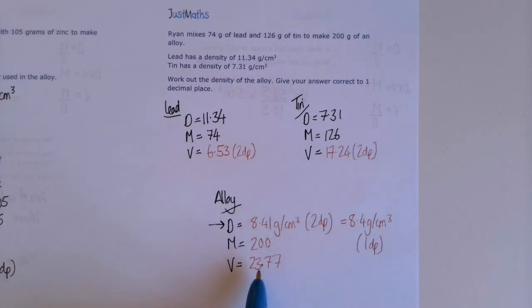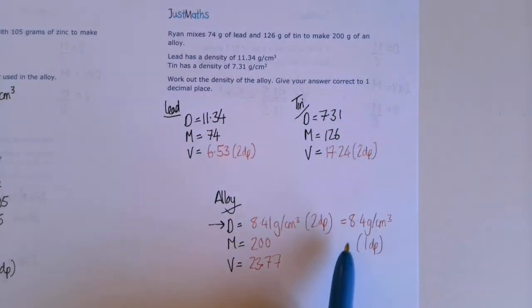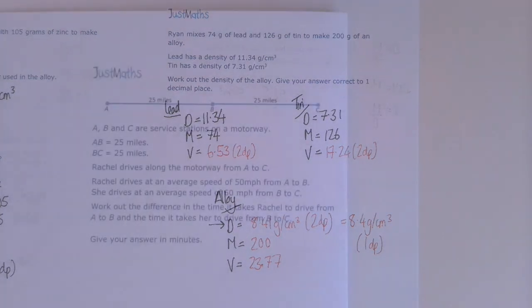So the overall volume is those two added together. The overall mass is those two added together. So the density is mass divided by volume, and I incorrectly rounded it to 8.41 because I hadn't spotted that, but there we go. 8.4 grams per centimetre cubed is the answer. Well done if you got that correct.